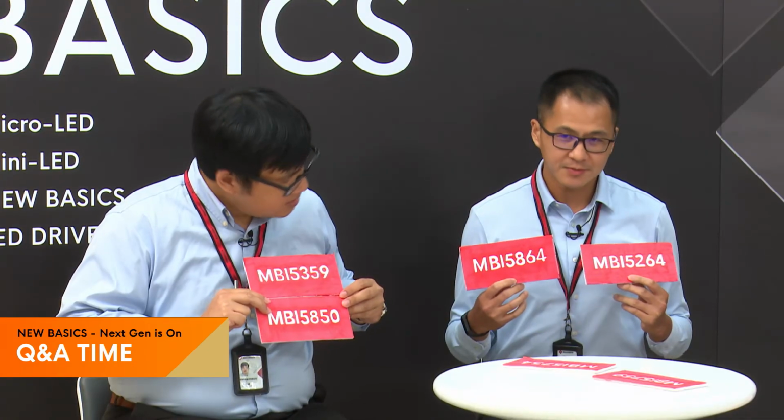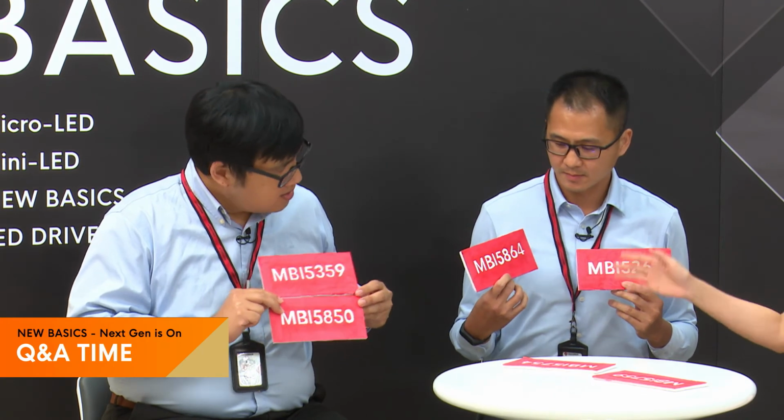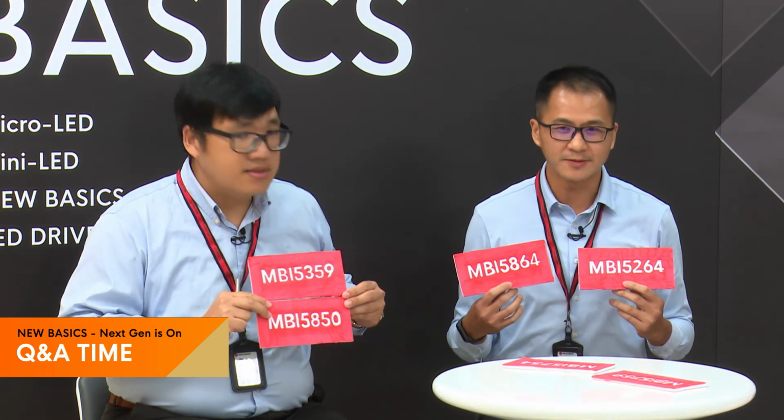Those are many solutions. And there are 16 channel drivers for 5264. The others are highly integrated driver ICs. Okay, we see the next.